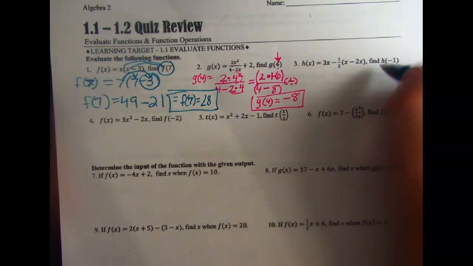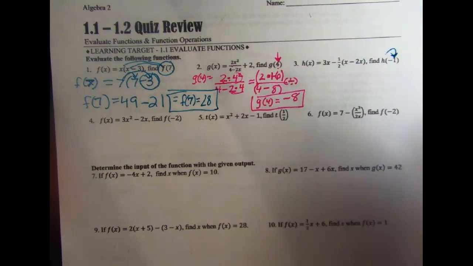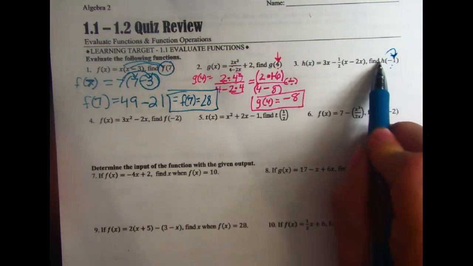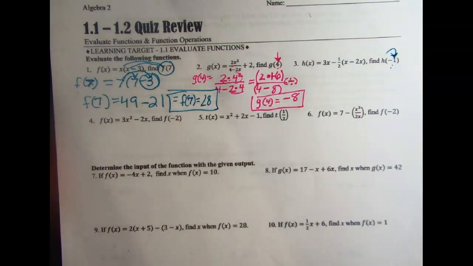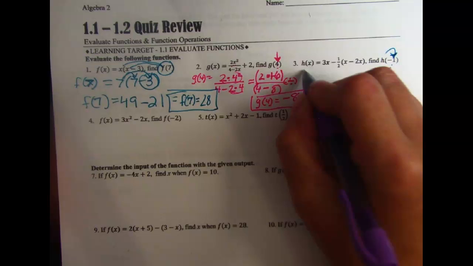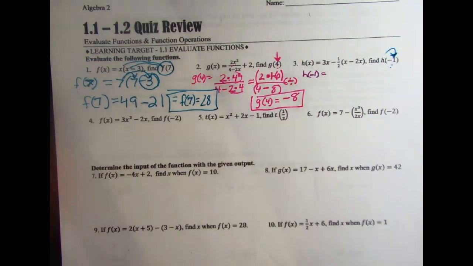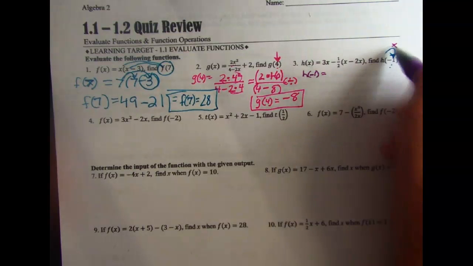Same idea. It's giving us the x value it wants us to plug in when it's h of a number and then it's h of x. So again, we're going to plug that in. H of -1, and that's just hanging over there. And then wherever we see the x, we are going to plug in -1.